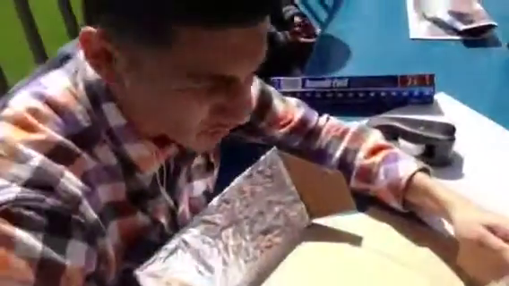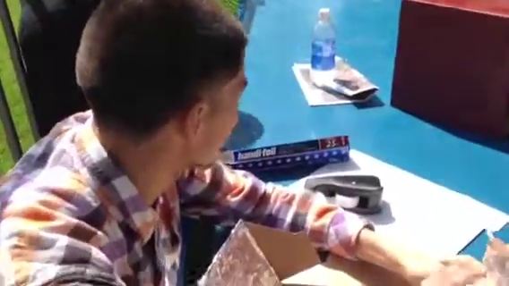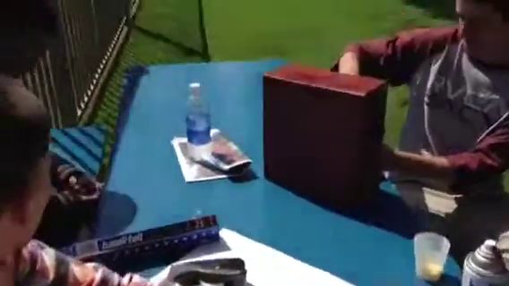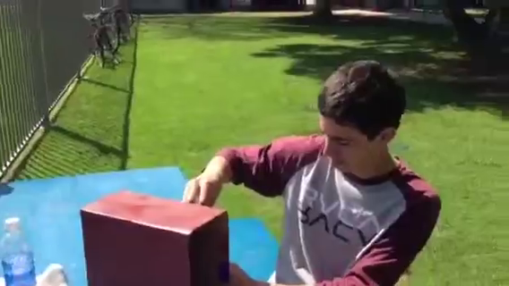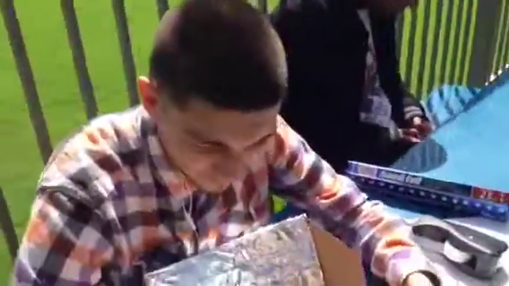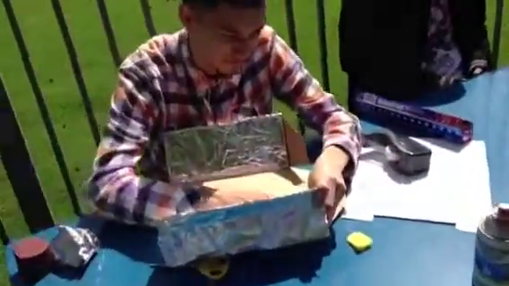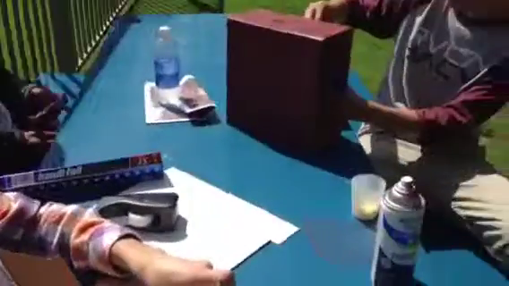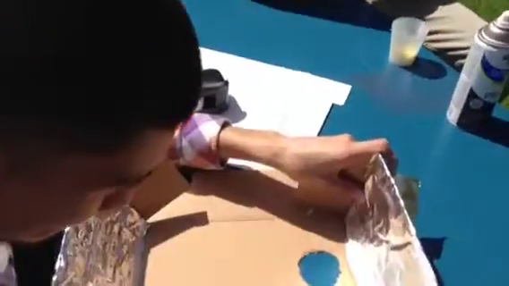The molecular function of the foil will help reflect the light energy of the light bulb. Okay, so right now we're putting foil on the wall so that when the light bulb gets in the incubator, the energy bounces off the wall.